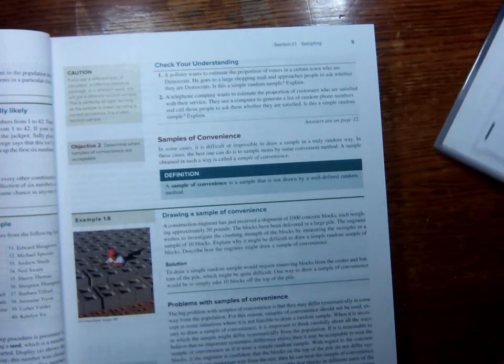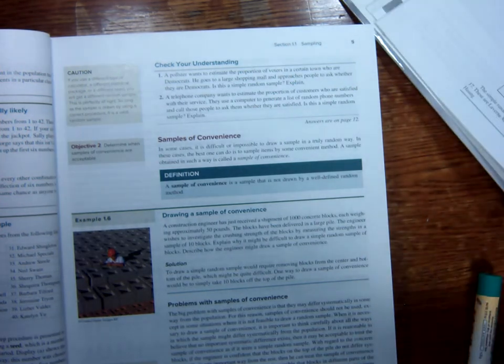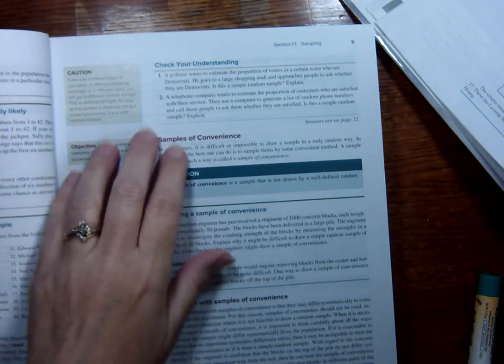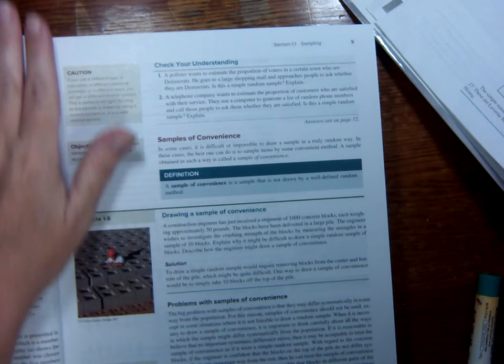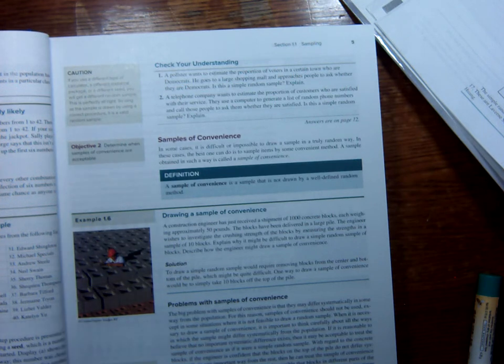So that would not be a simple random sample. He might go to the mall on Friday night when there's a lot of teenagers hanging out, and ask them. And so that way it is, again, not a simple random sample. Not everybody has an equally likely chance of getting chosen. Now, a telephone company wants to estimate the proportion of customers who are satisfied with their service.